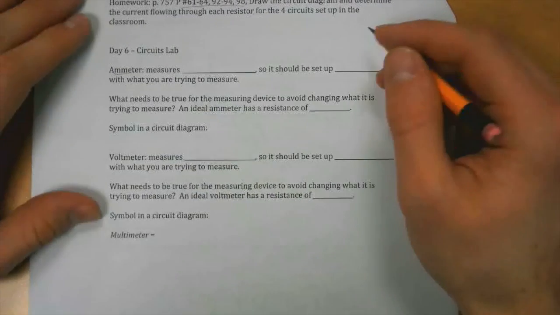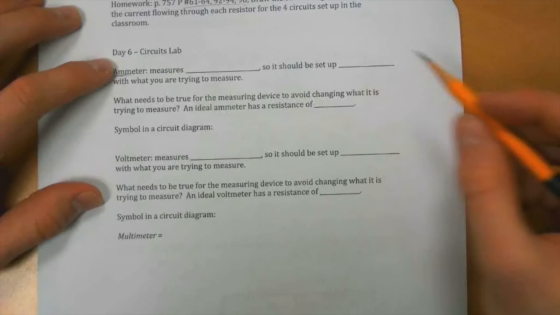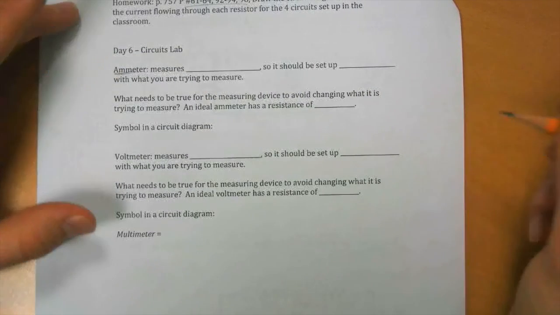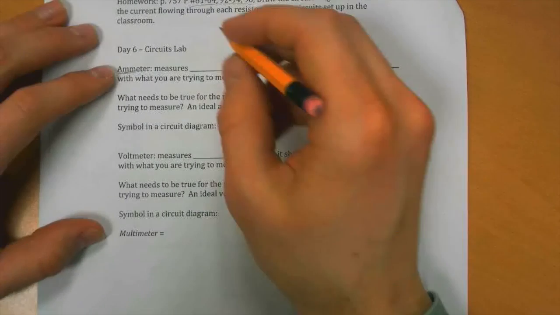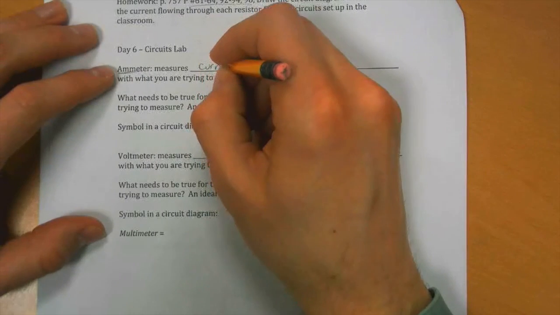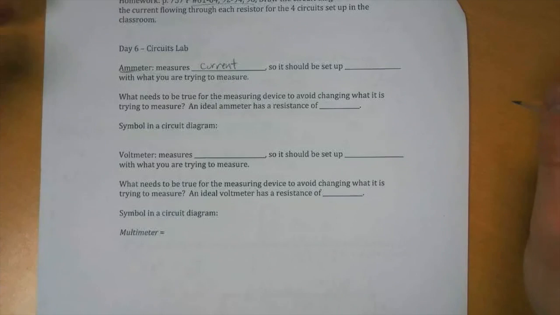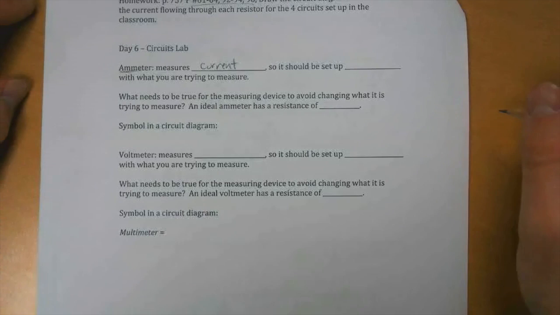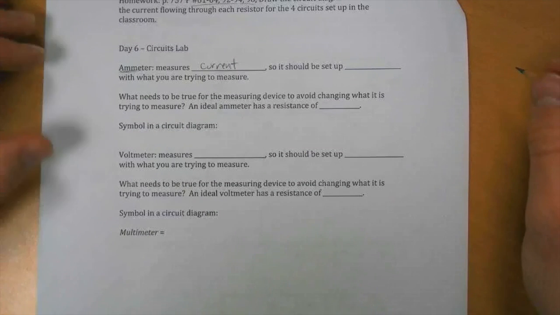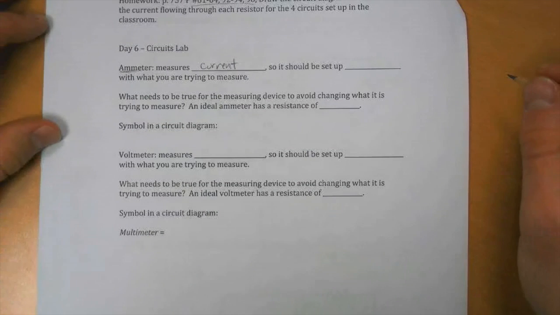So as you already know, we did a little bit of work with an ammeter. Ammeter, "am" sounds like amp, ammeters measure current. The idea is to figure out what the current passing through a given circuit element is, in our case, the current through a particular resistor.